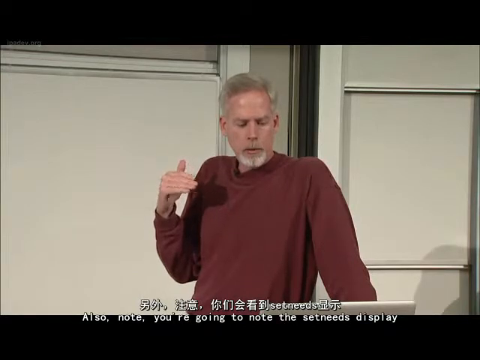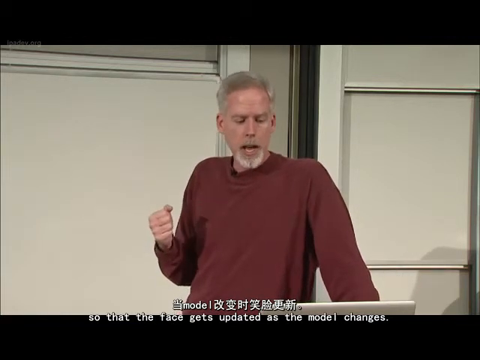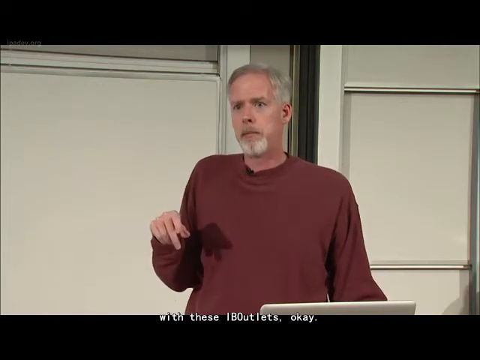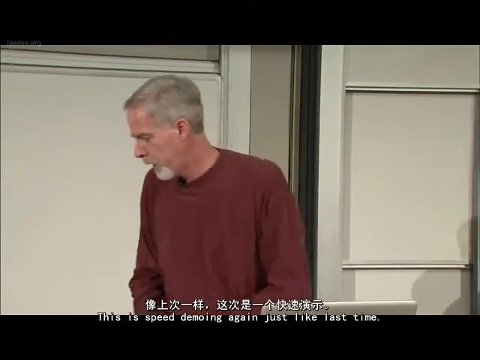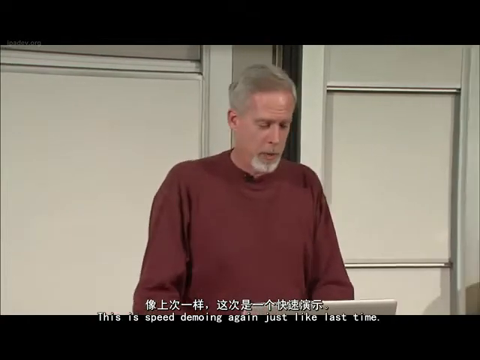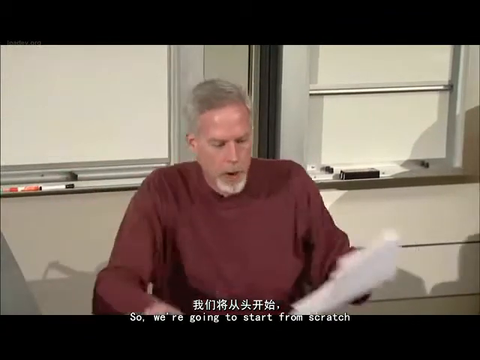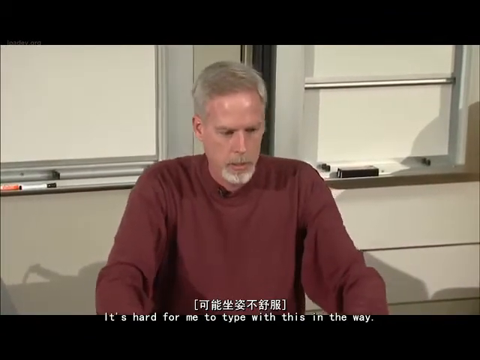Also, you're going to note the set needs display I'm going to use to make it so that the face gets updated as the model changes. And I'm going to show you this memory management syntax with these IB outlets. Okay, so you're going to see all that. All right, so here we go. This is speed demoing again, just like last time. So we're going to start from scratch as we usually do with our demos here.